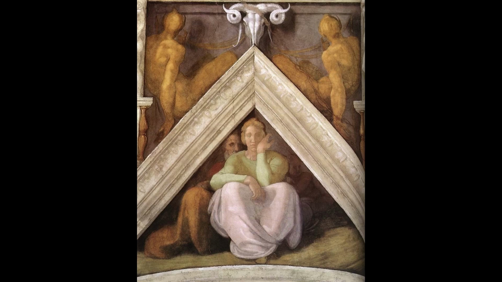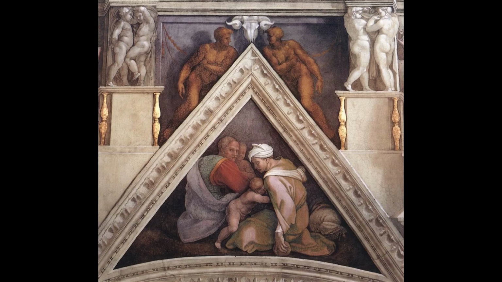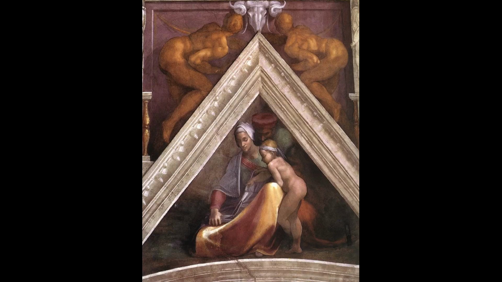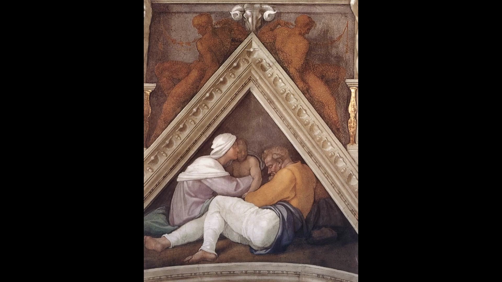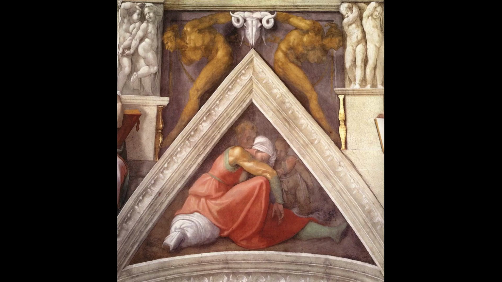Michelangelo decided to include some family scenes in these spandrels, and because of the limited space, the families are all seated. The scenes all show a husband and wife with 1 or 2 children, and of all the scenes on the ceiling, the interpretation is least clear as we don't know which figures from the Bible they represent.